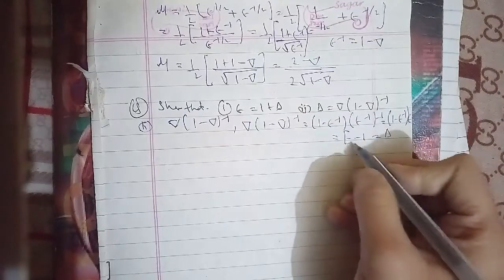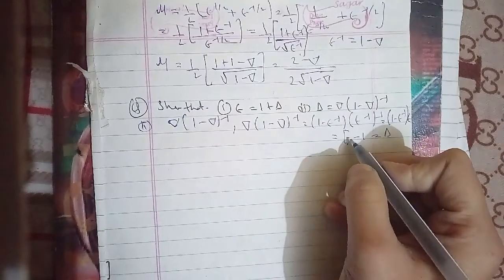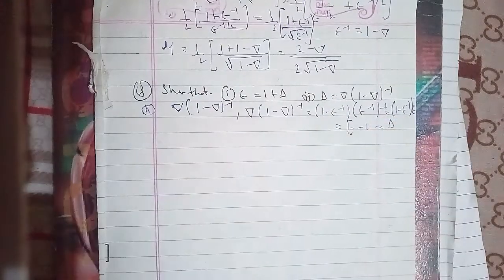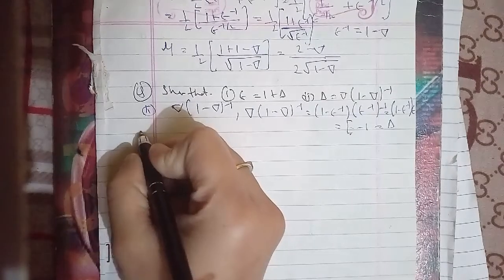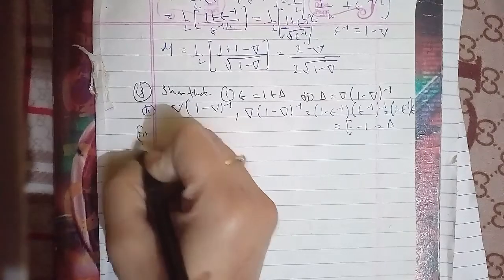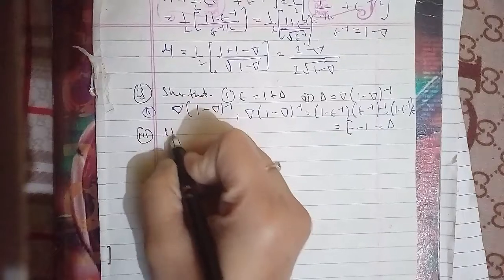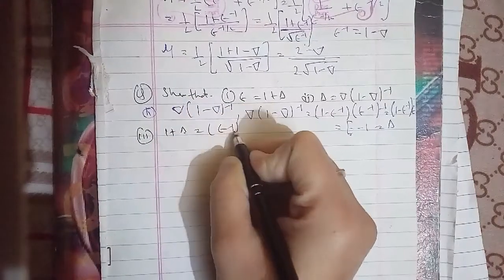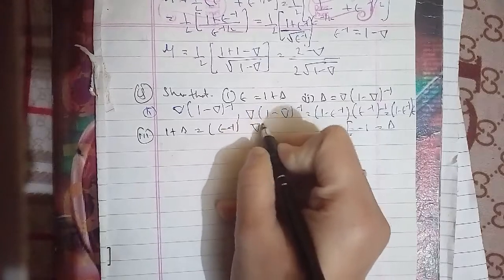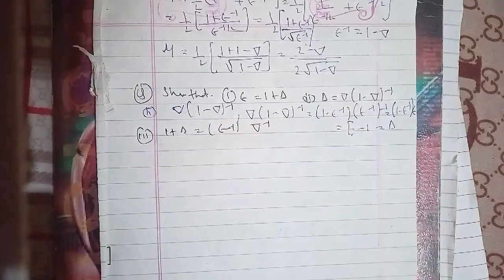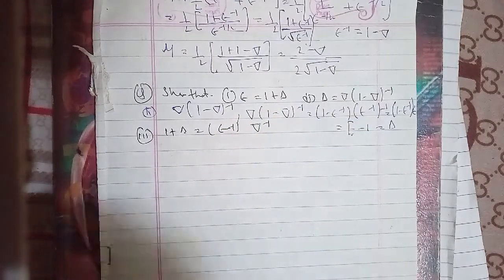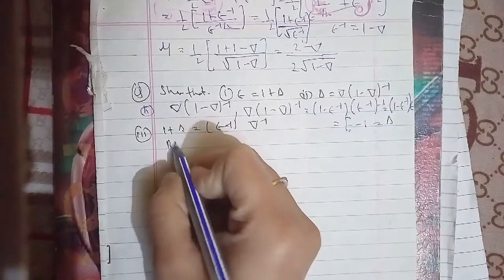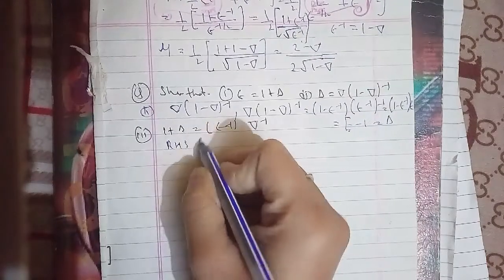The third one is 1 plus forward equals (e minus 1) backward inverse. Considering the right hand side, (e minus 1) backward inverse.